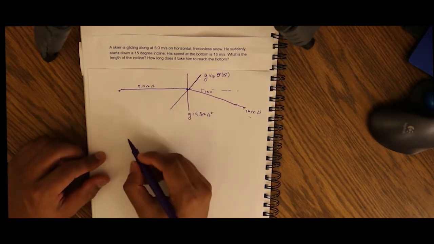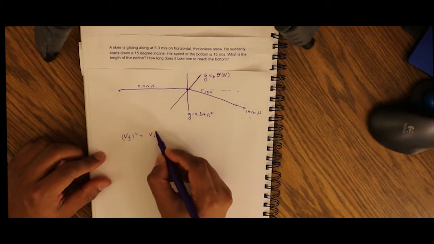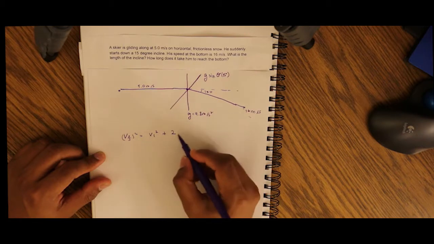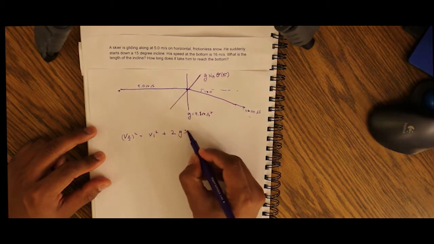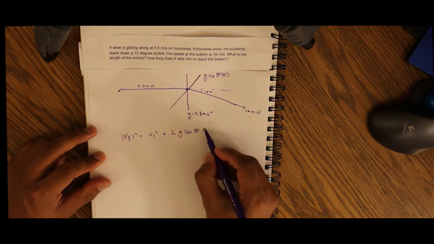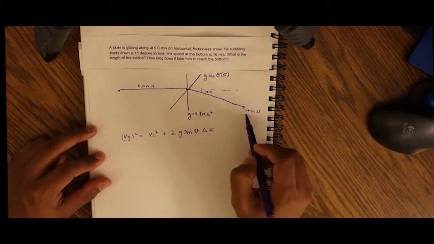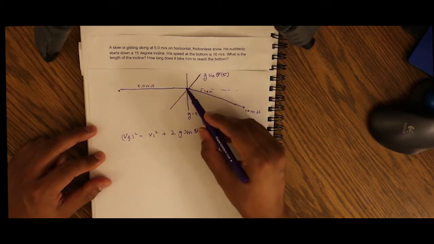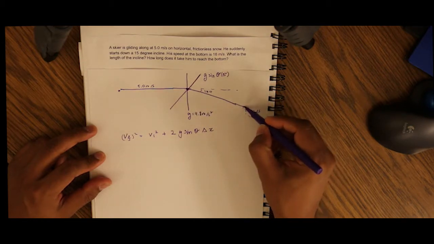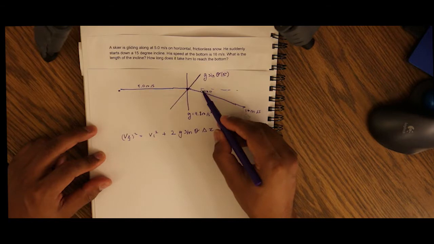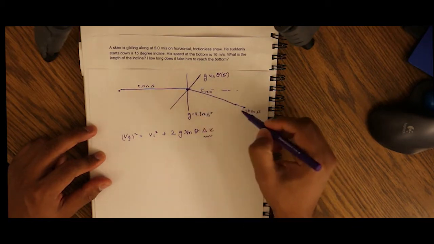So from our formula, final velocity squared equals initial velocity squared plus 2 times acceleration, but this time acceleration is g sine theta, times the distance. So our initial velocity here was 5 meters per second. Our final velocity is 16 meters per second. Our angle is 15 degrees, and we want to find out the length of the incline.